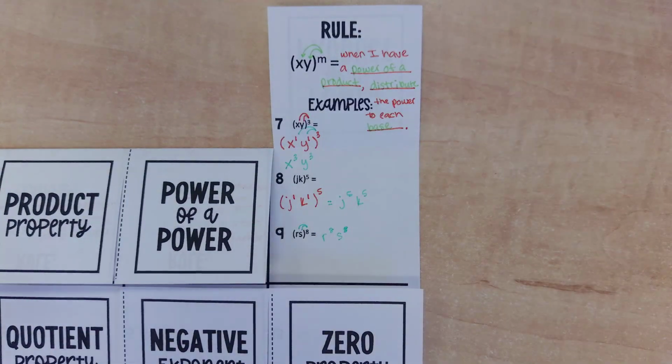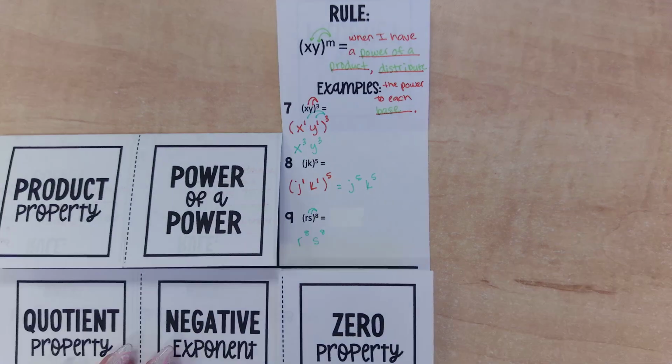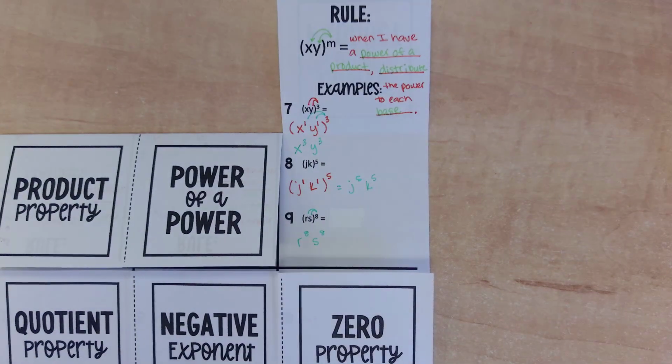Oh my gosh, that 8 is ugly. Let me pause this real quick. Listen, y'all, I don't know what I would do without my little handy dandy friend Whiteout, okay?